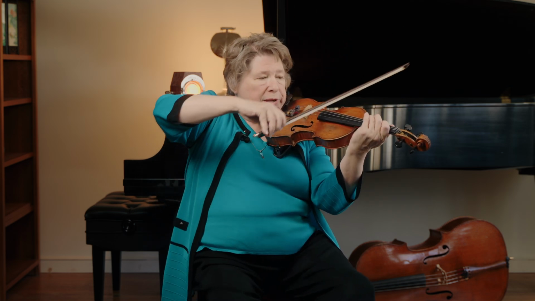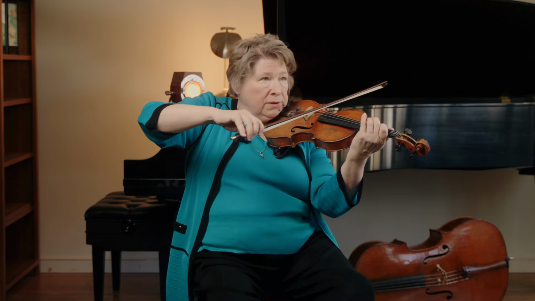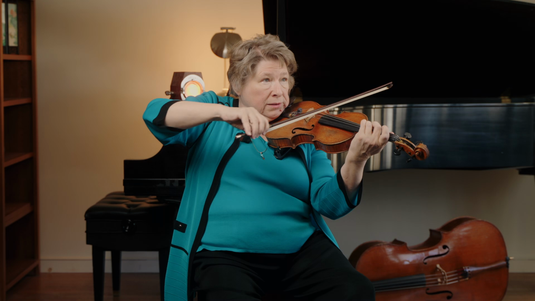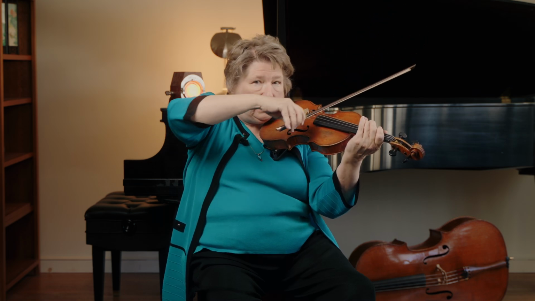So I can do equal tempered, or I could do a little bit of expressive C sharp. Which do you like? That is really up to you, because actually you're not playing with anybody in that exact moment.